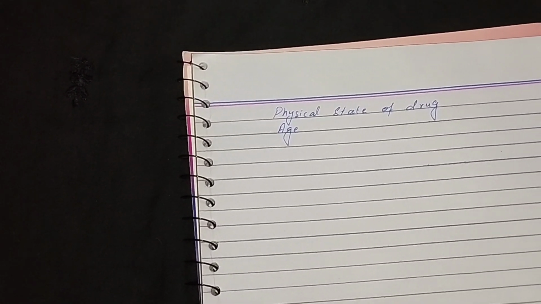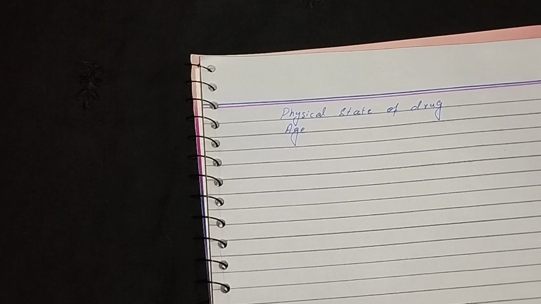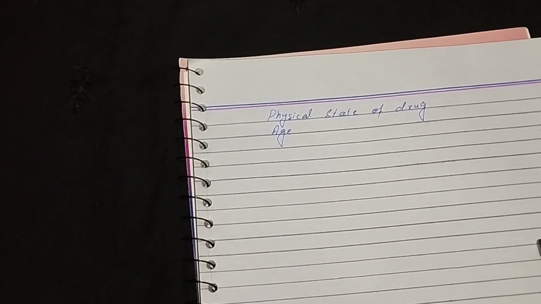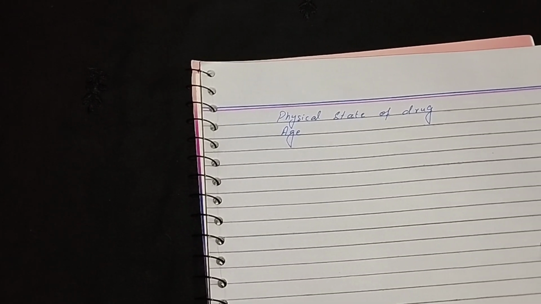Physical state of the drug is also another factor that affects the absorption of the drug. That is, drugs are present in three dosage forms: liquid dosage form such as solution, solid dosage form such as tablet, and semi-solid dosage form such as suspension. Liquid dosage forms are rapidly absorbed, while solid dosage forms such as tablets are slowly absorbed because of disintegration and dissolution. So absorption is slow, and the action of the drug will also be slow. Drugs in suspension form are slowly absorbed from the site of administration and will show slow action, right?